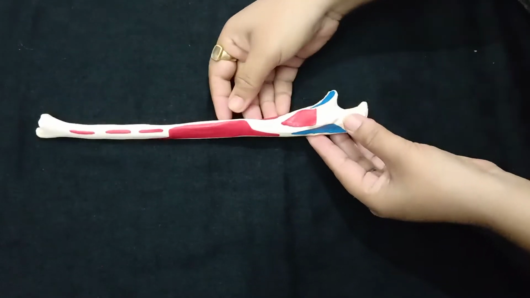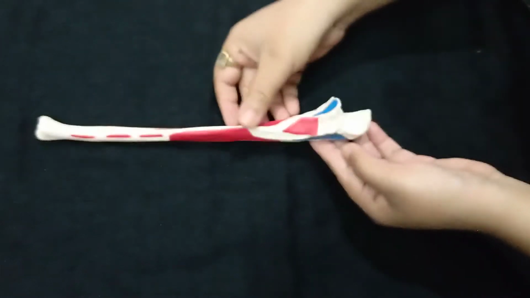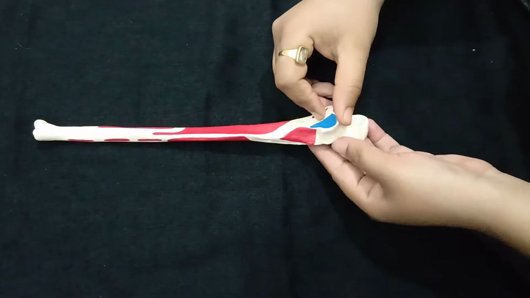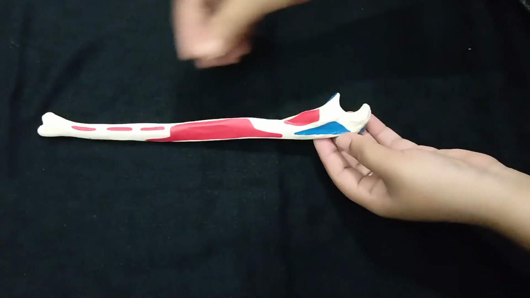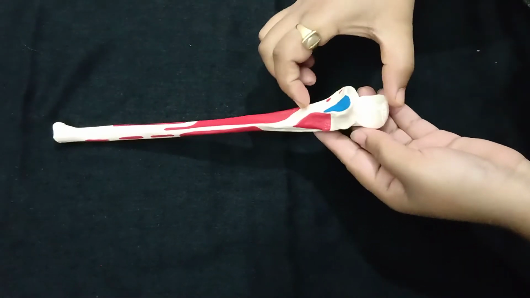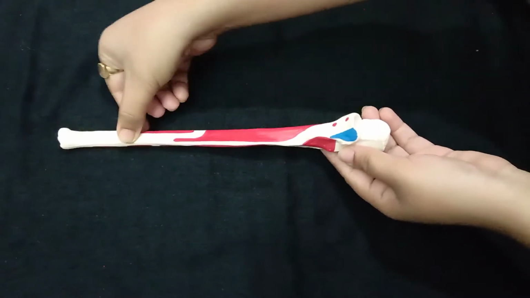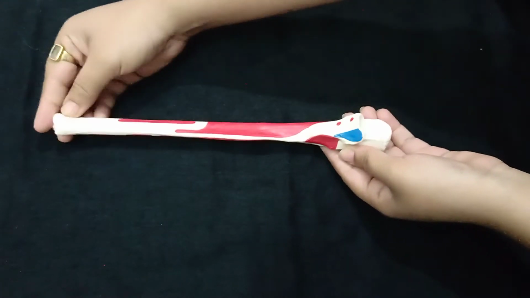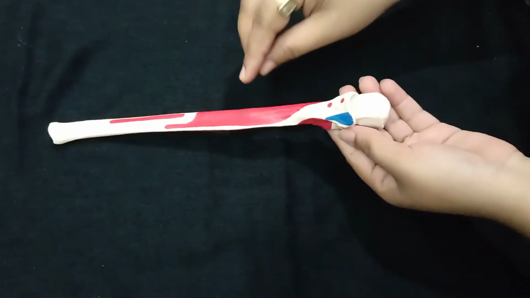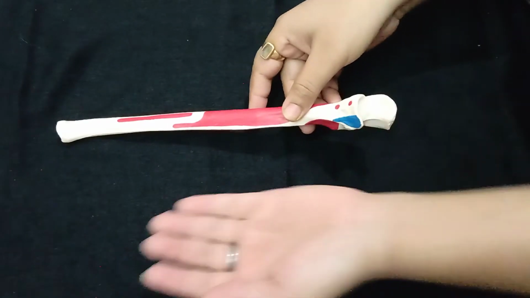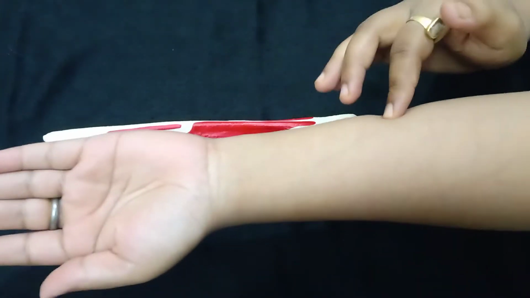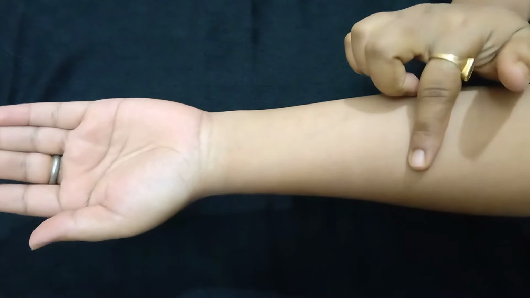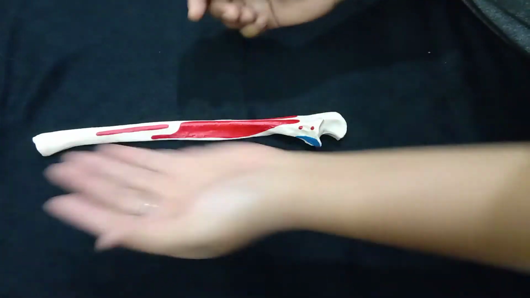So when we look at this bone, we can see there is a broadened end, a hook-like structure, and a smaller end. So we can divide it like this: this is the upper end, this is the shaft, and this is the lower end of the ulna. And as we know, ulna is the medial bone of the forearm. So if you see the forearm, there are two bones. The radius is the lateral bone and the ulna is the medial bone.